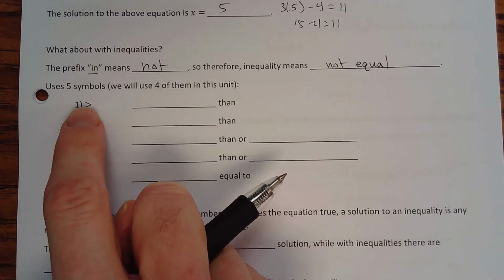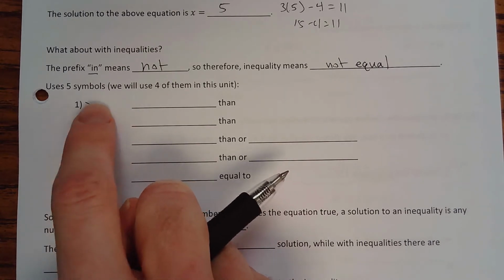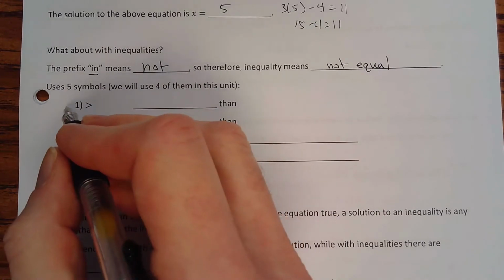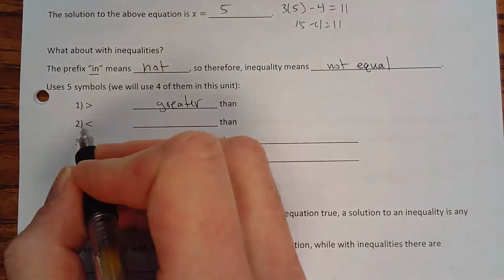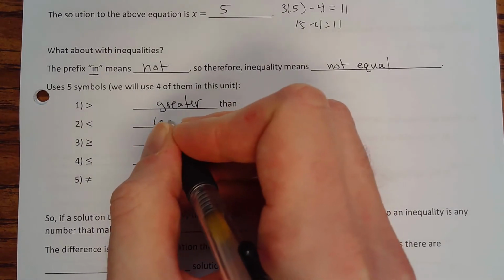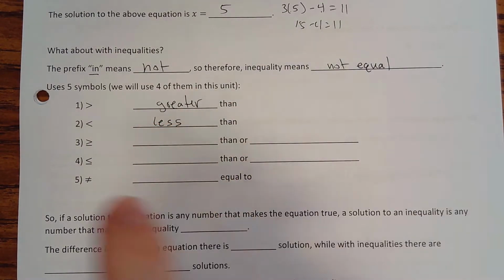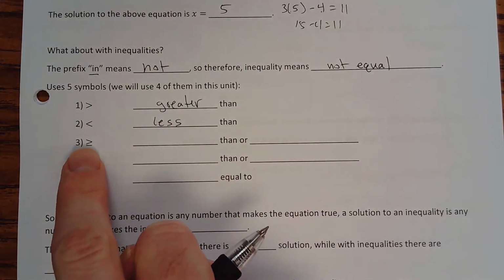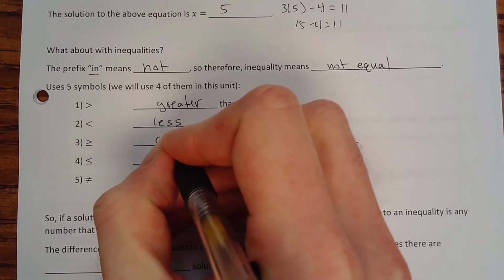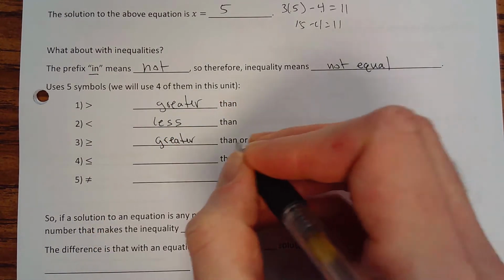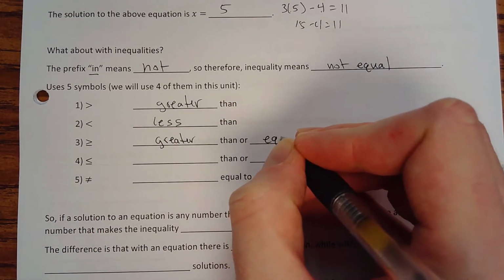If the bigger side is to the left, that means that side is greater, so greater than. This one then means less than. When it has a line underneath it, that means greater than or equal to.